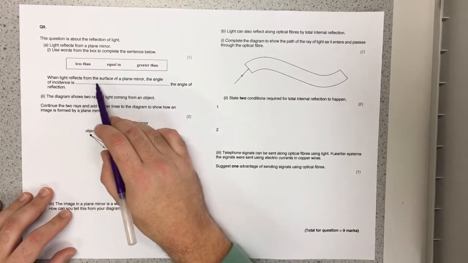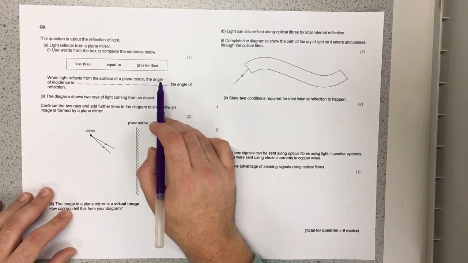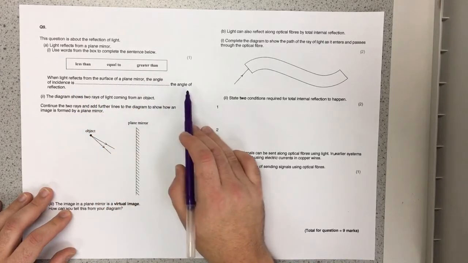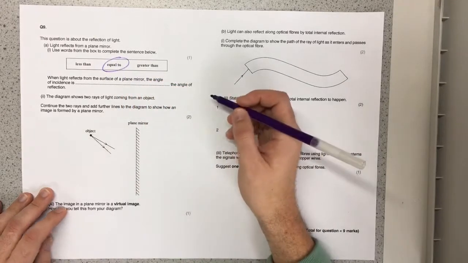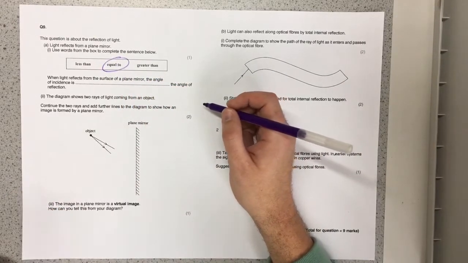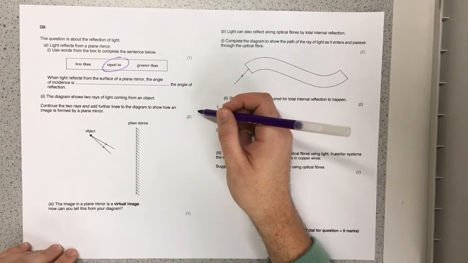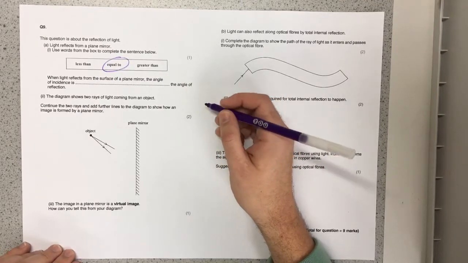When light reflects from the surface of a plane mirror, the angle of incidence is something to the angle of reflection. We know, because of the law of reflection, that the angle of incidence is always equal to the angle of reflection, so the answer must be equal to.